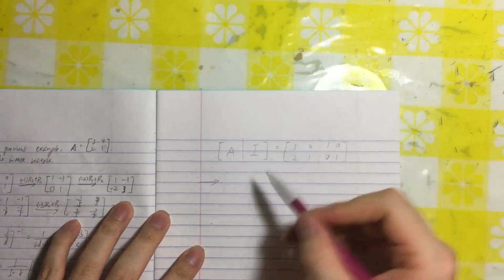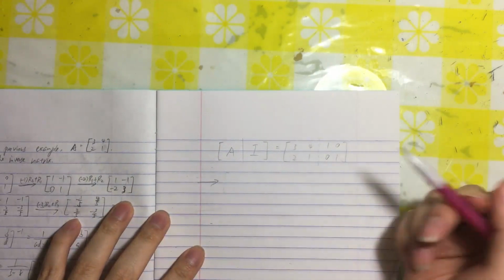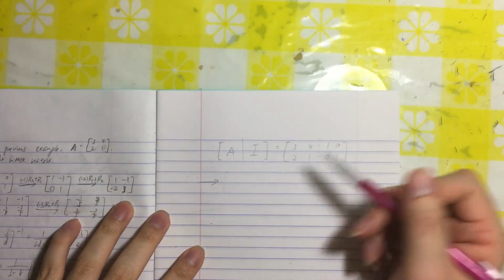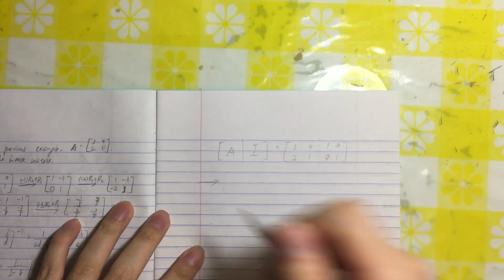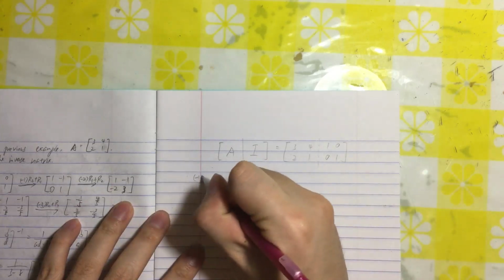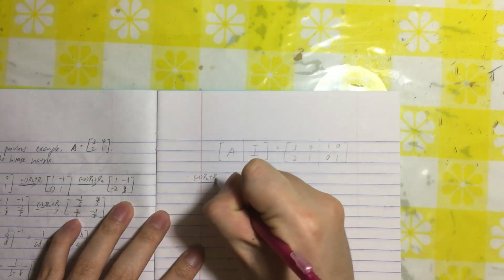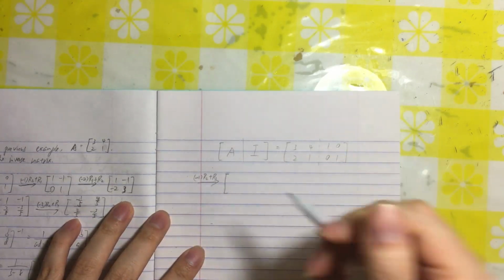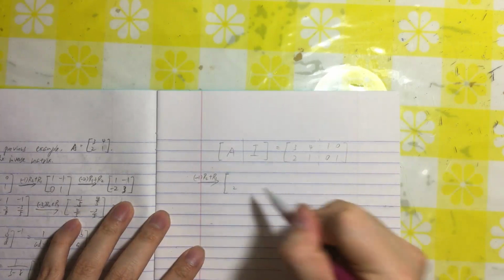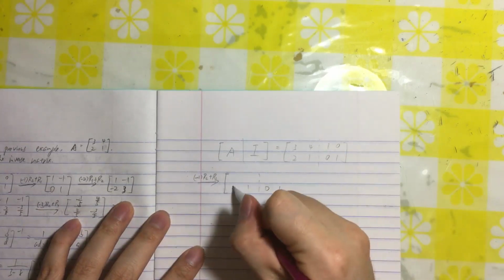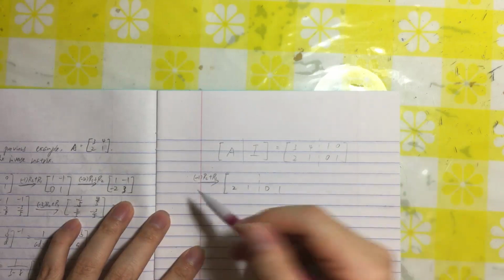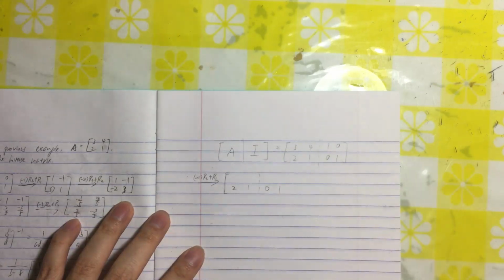First of all, in the first row, I try to make a leading one here. In order to avoid fractions, I can multiply second row by negative 1 and add it to the first row. So second row stays the same. I get 2, 1, 0, 1. Multiply second row by negative 1, add it to the first row.